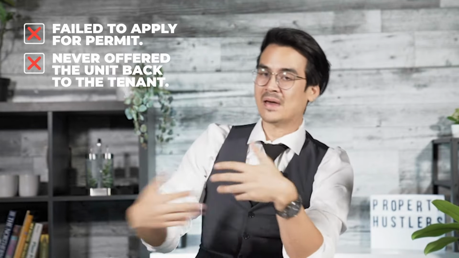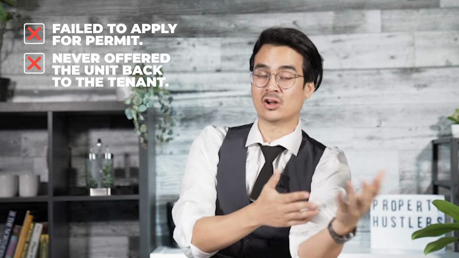But in the T5s that we saw tenants apply for against landlords, it doesn't mean that all of them were successful. But the ones that were successful were often found to be because the landlord either failed to apply for a permit and never did the work, or they never offered the unit back to the tenant if they decided to backpedal and not proceed with the work.